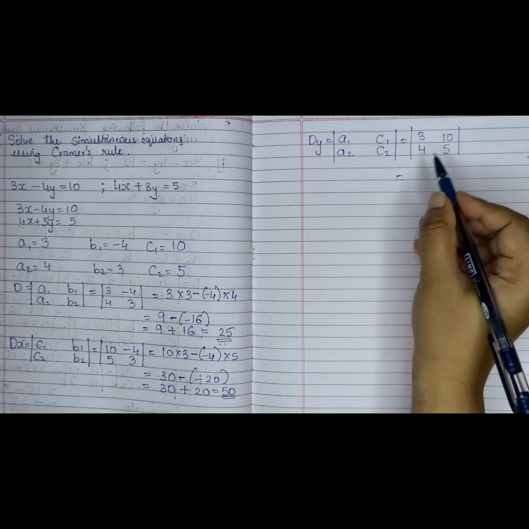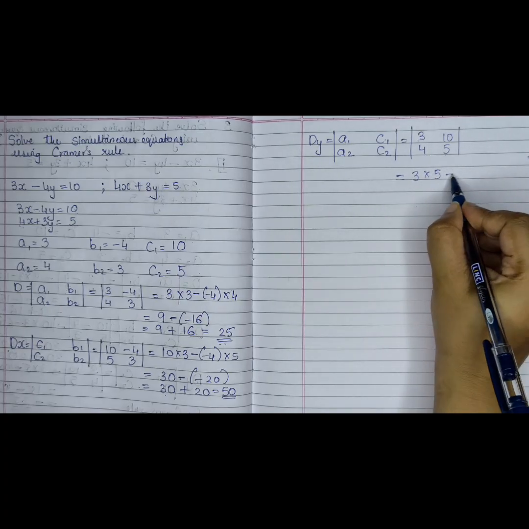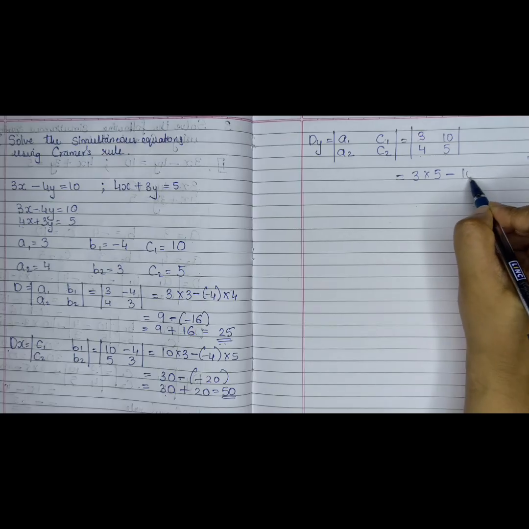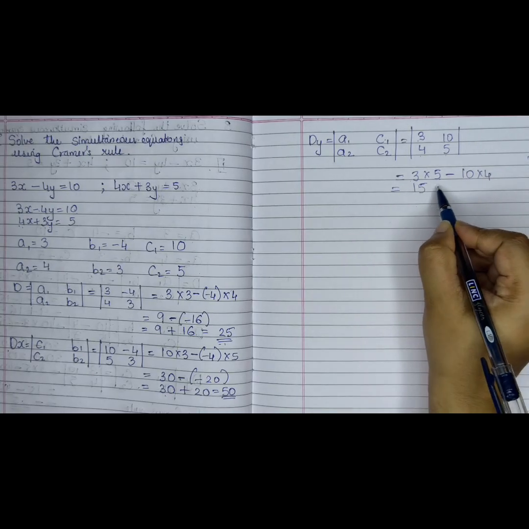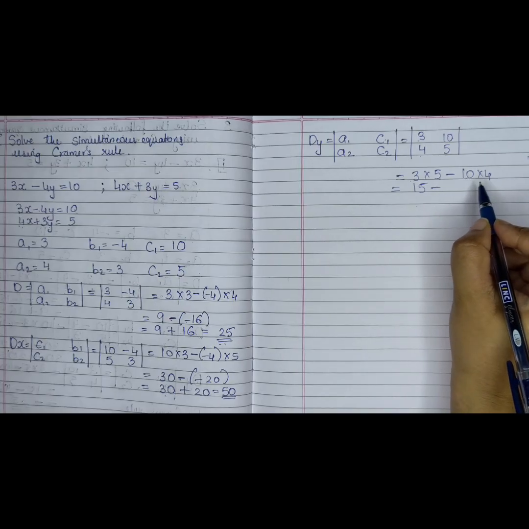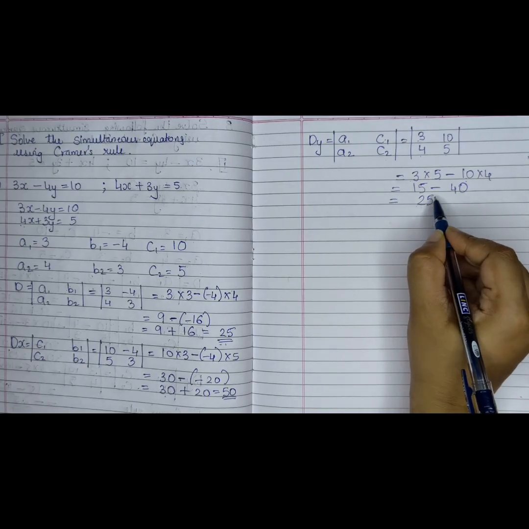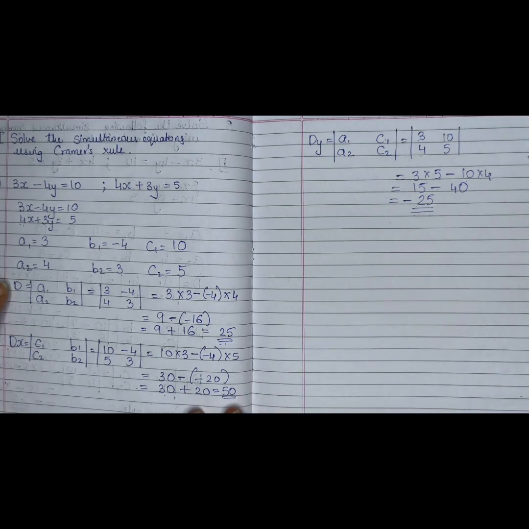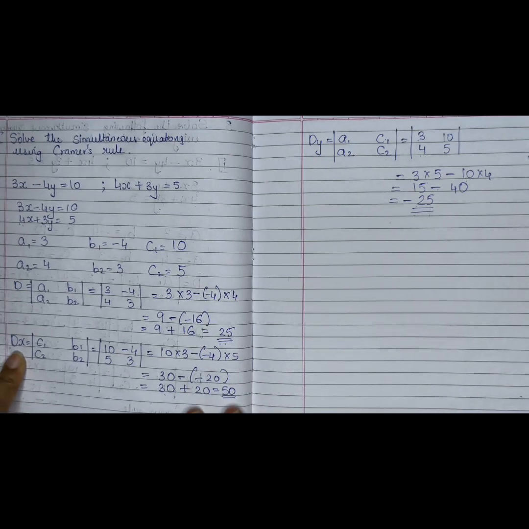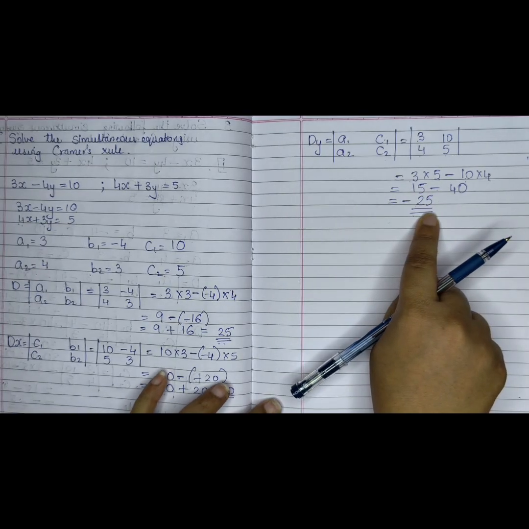So when you cross multiply this, 3 multiplied by 5 minus 10 multiplied by 4. 3 5s are 15 minus 10 4s are 40. So here you get 25, with the sign of the greater number, minus here. So we have got the value of d, we found the value of dx, and we got the value of dy. Understood? Now we will use Cramer's rule.